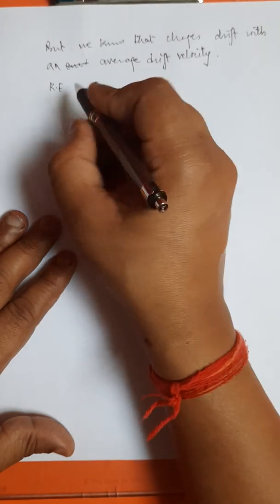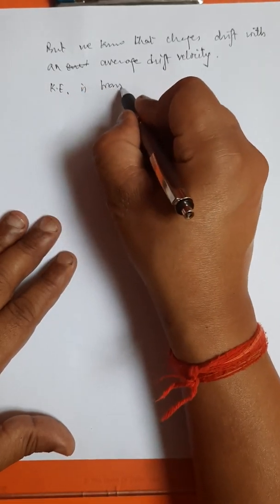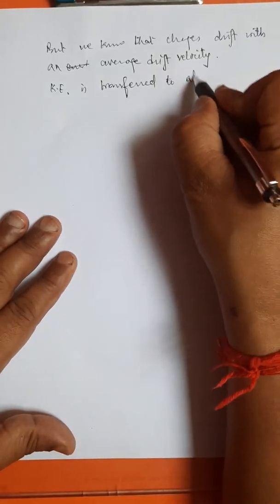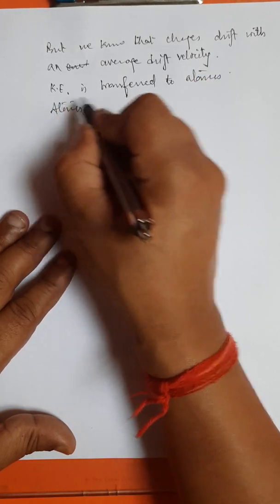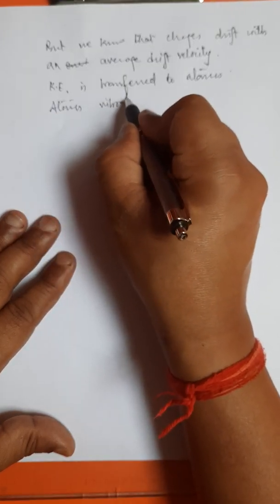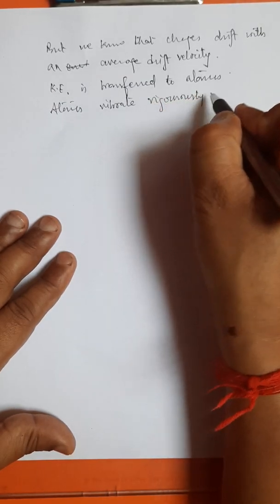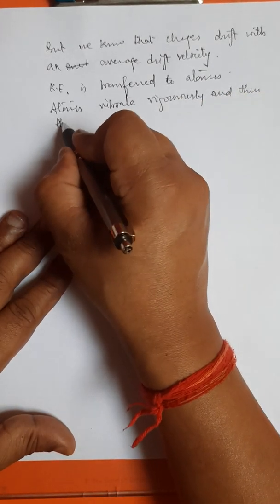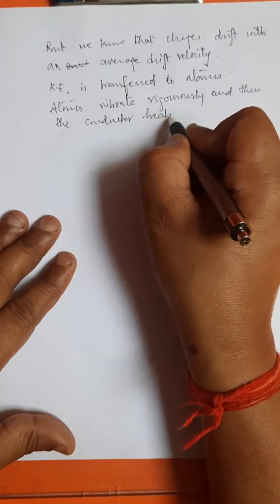That means we can write kinetic energy is transferred to atoms, and atoms vibrate vigorously, and thus the conductor heats up.